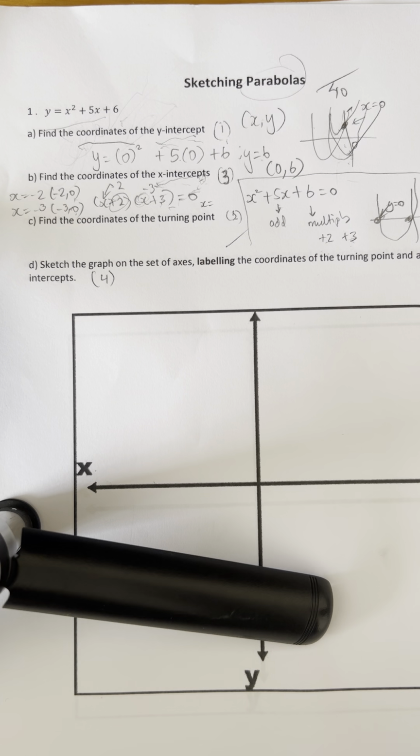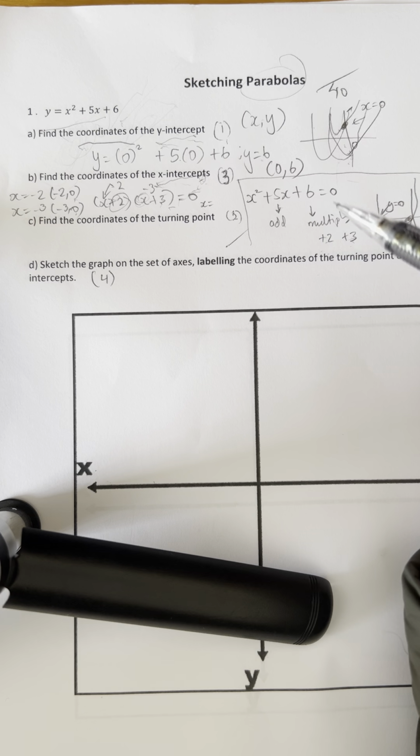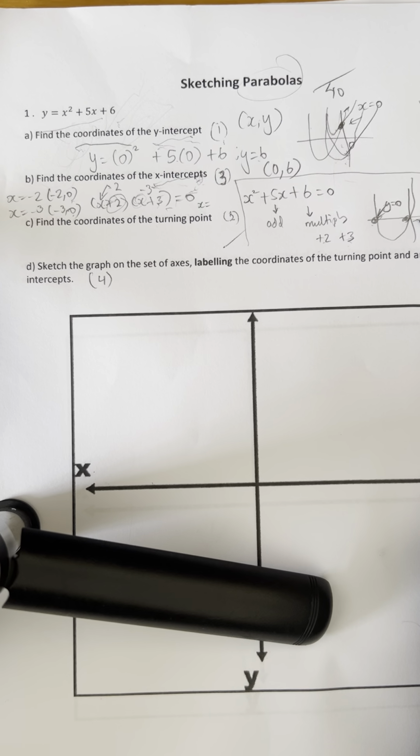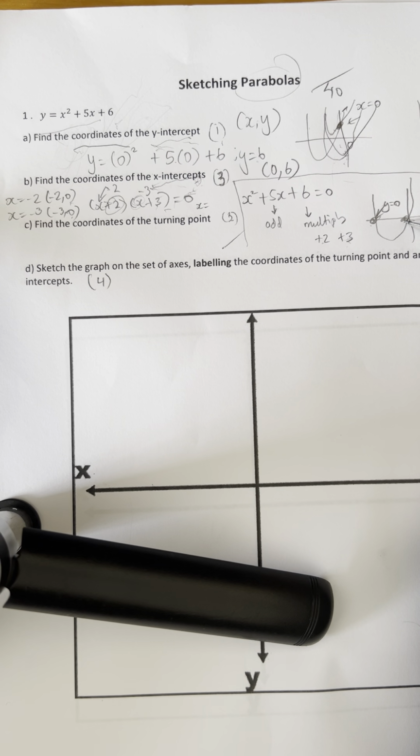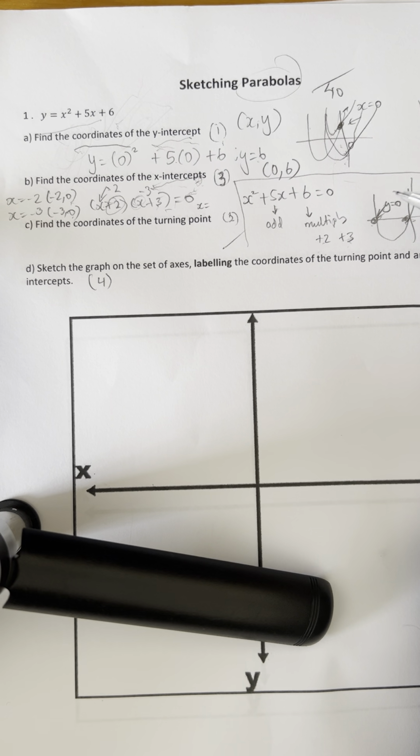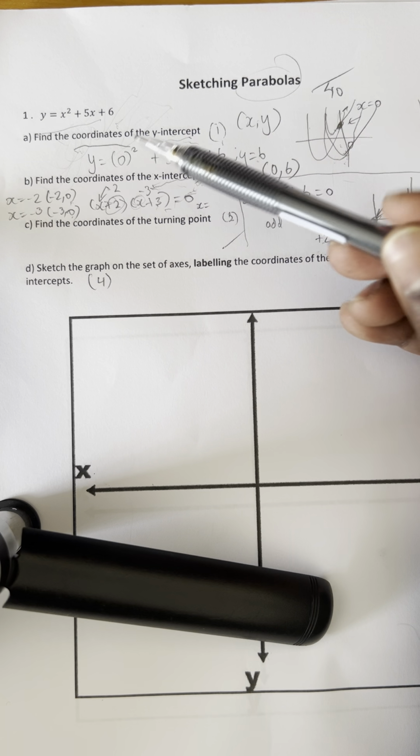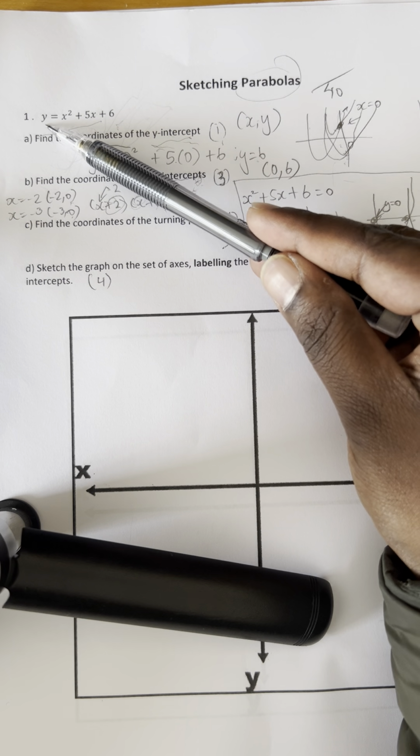So that's about it. To summarize, to find your x-intercepts, you have to understand what it means by the x-intercept. X-intercept is where the parabola crosses the x-axis, and always at that particular point, the value of y is equal to 0. So you're going to make y equal to 0, which is this one.